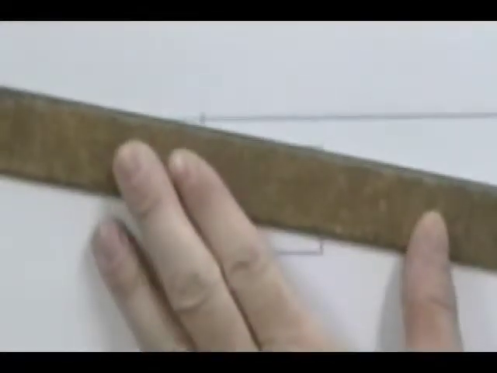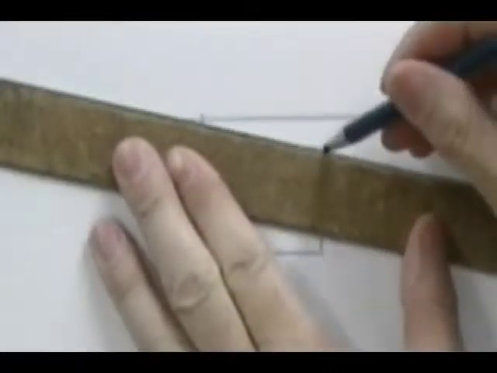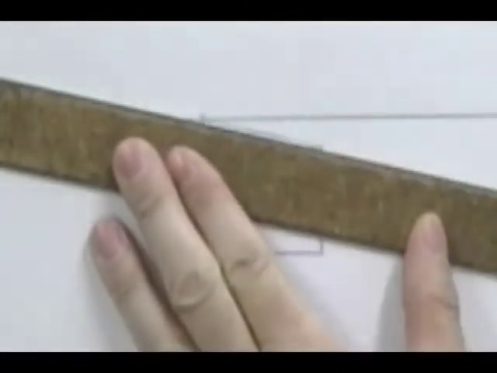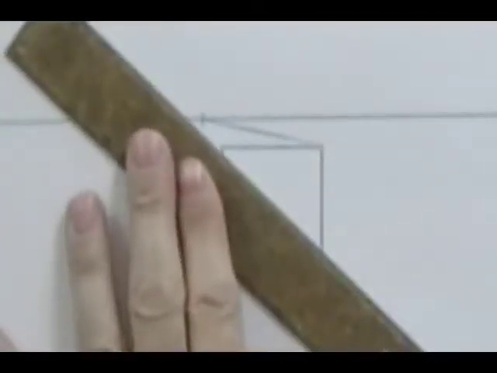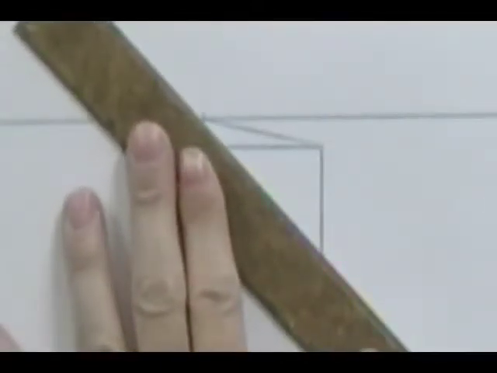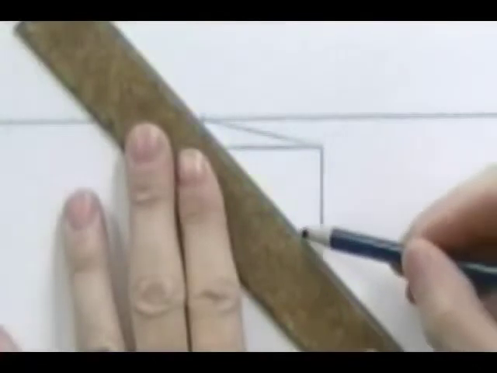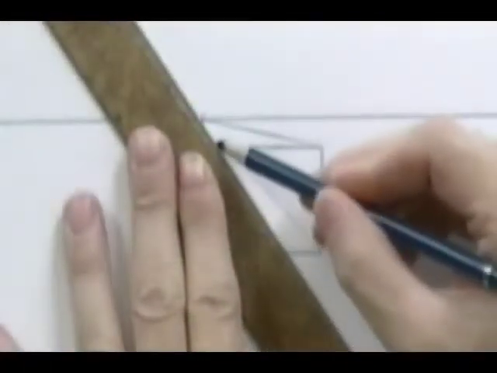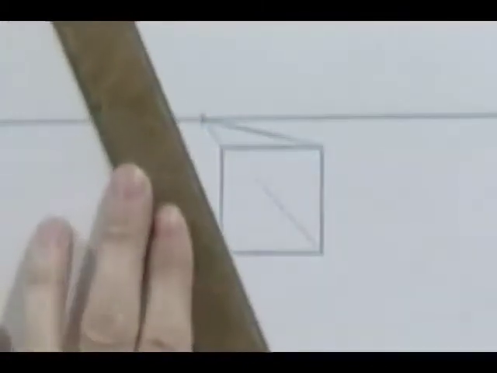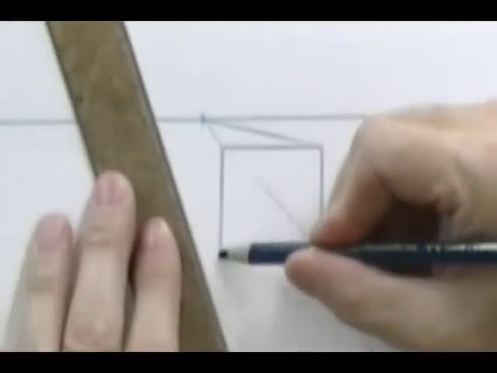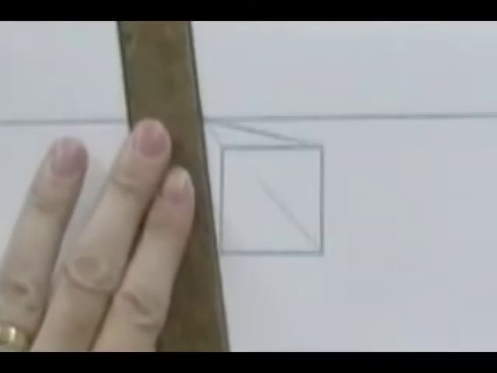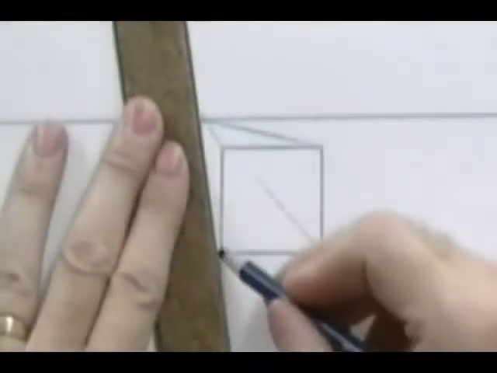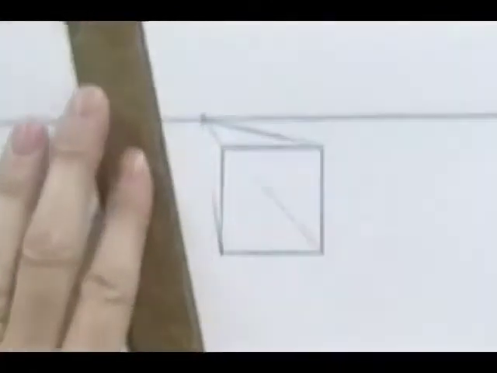So when we go from this corner here, we have to go to this vanishing point. There's no other choice. We select this bottom corner down here. We go up to the vanishing point. We have no other choice. We select this top corner here to the vanishing point, no other choice. And from this bottom corner here to the vanishing point, once again, no other choice. Okay? You can't go anywhere else.